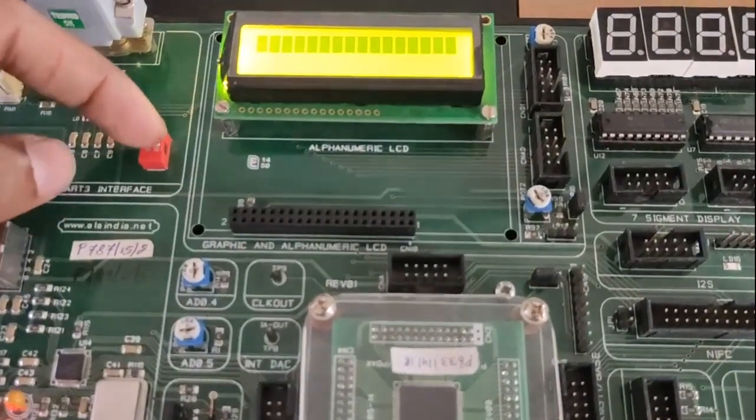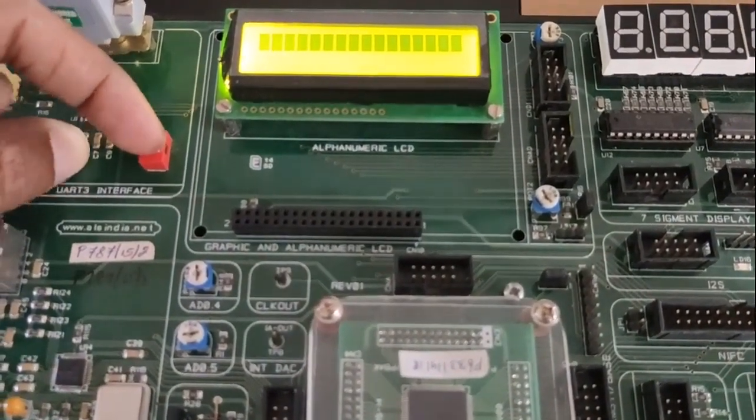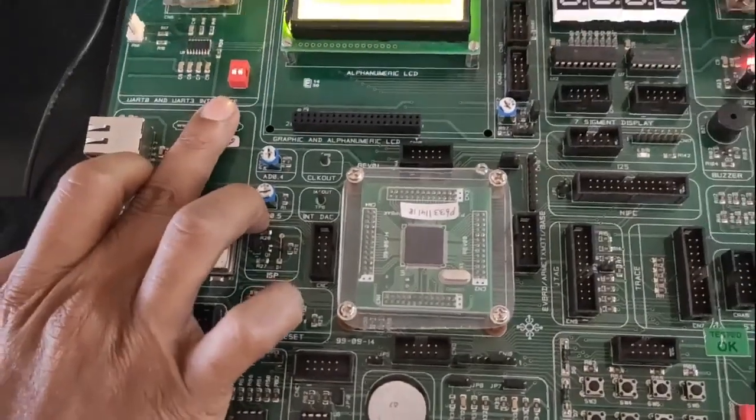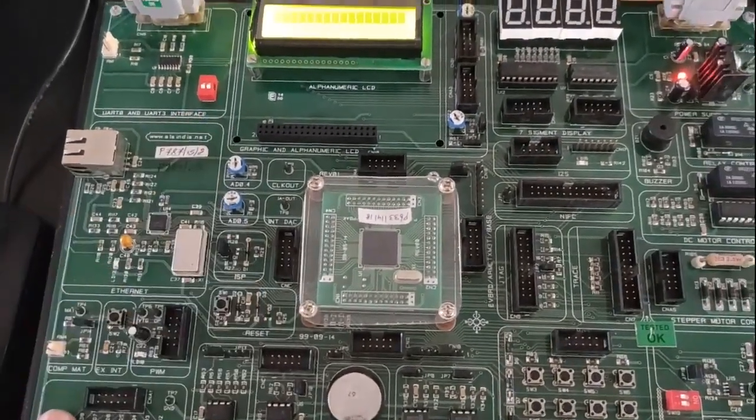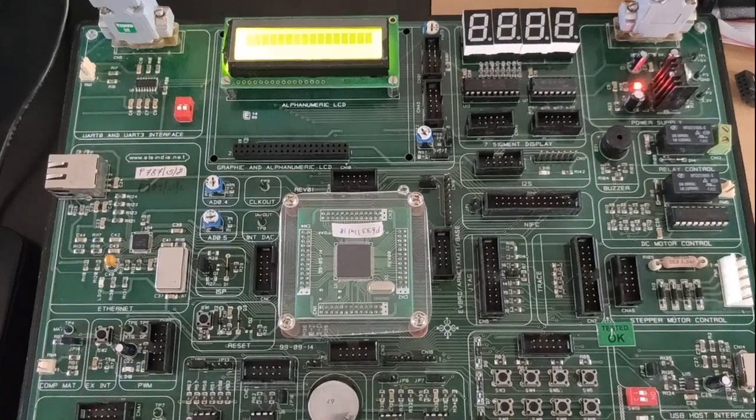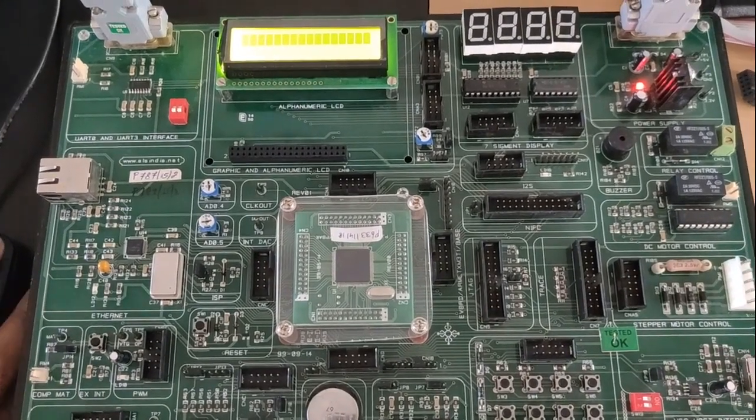Now I'll go back to hardware where I'll make my switch 21 an on condition. Now I'll go back to my keyboard and try to type something. So see here, any characters being typed on your keyboard are not read. So that means this experiment works as UART with the help of switch 21. So this is the hardware configuration which is made in the ARM Cortex M3 microcontroller. Thank you.